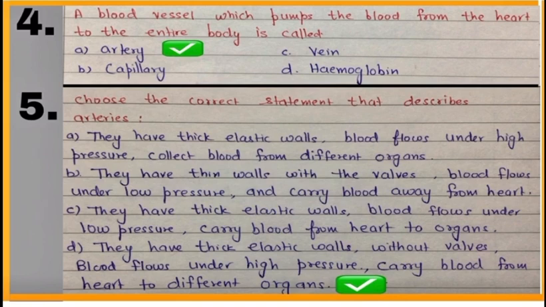In humans, blood flows in vessels like arteries, veins and capillaries, where arteries are vessels which carry blood away from heart to different parts of the body, and they are thick-walled and without valves.